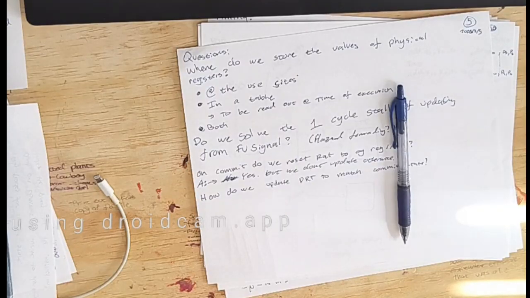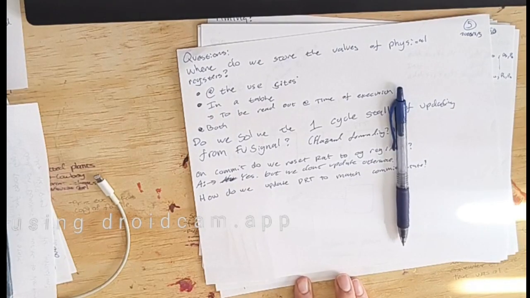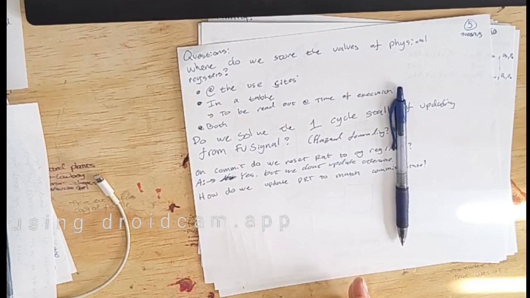Every time we commit, we are effectively updating. The previous reference gets freed out of the PRT, right? Previous reference gets freed out of the PRT.